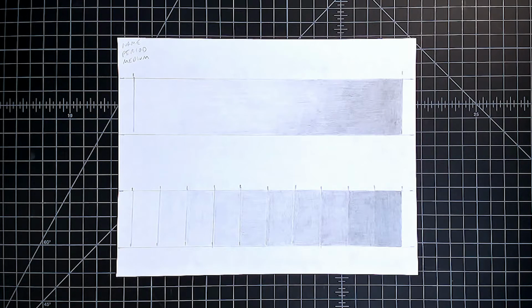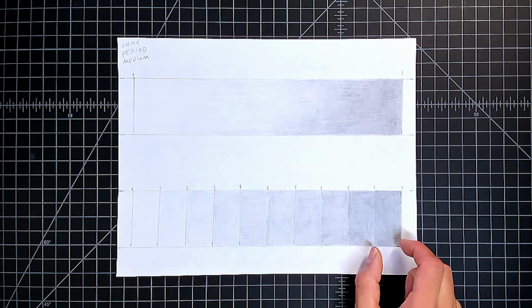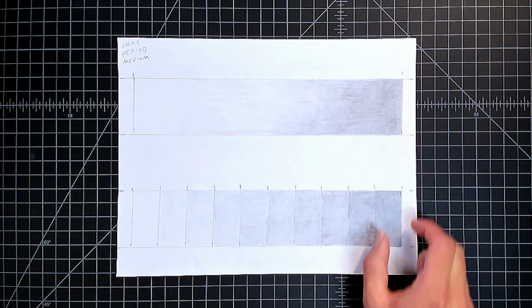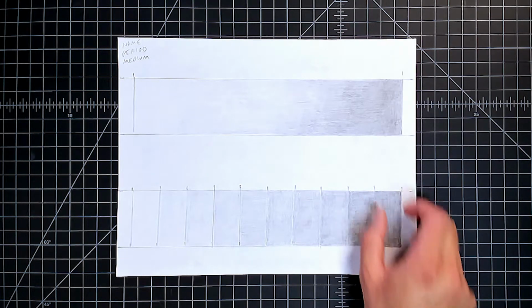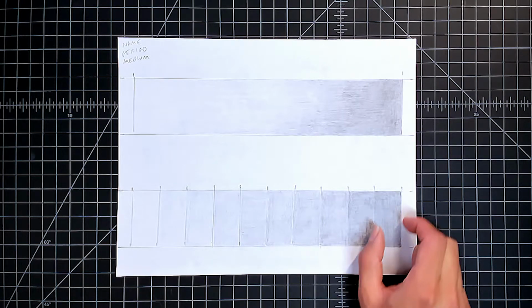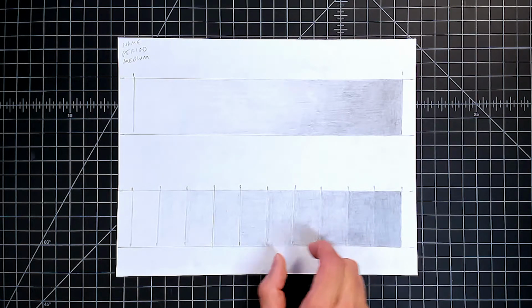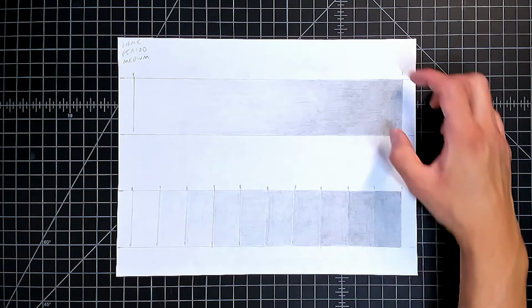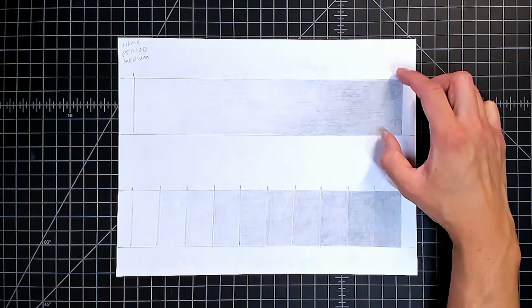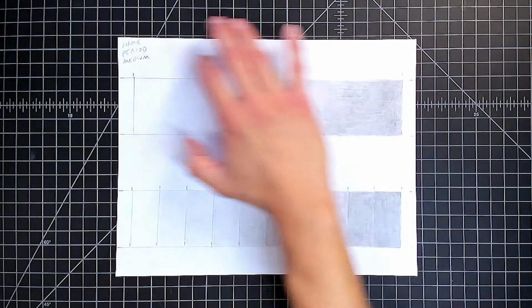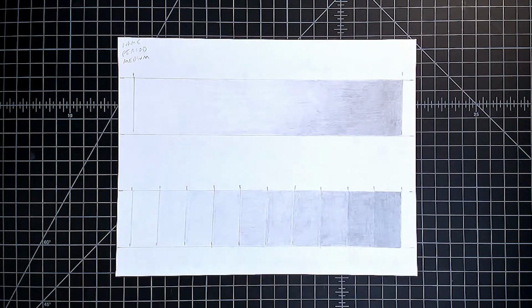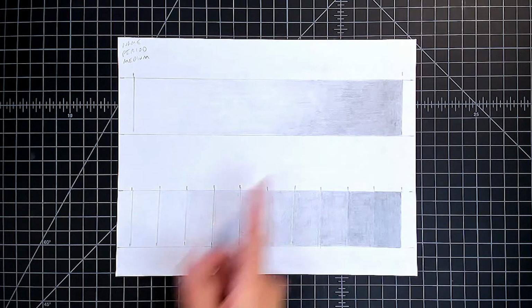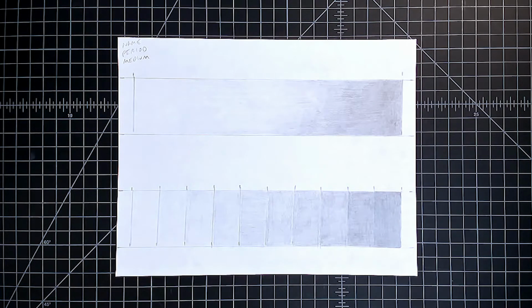So when you get done, your value scale should look something like this. Your value scale with graphite should look something like this. Each rectangle, each value should be its own shade, its own value. So you should be able to tell one value from another. So each rectangle should be a different value. On the top here, you shouldn't see any of these rectangles here. Every value should be blended into each other. By the time you get to the left hand side, both the bottom values and this top gradient should be a lot lighter. It should be white by the time you get all the way to the left here.